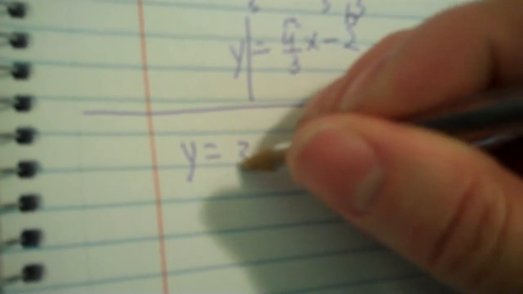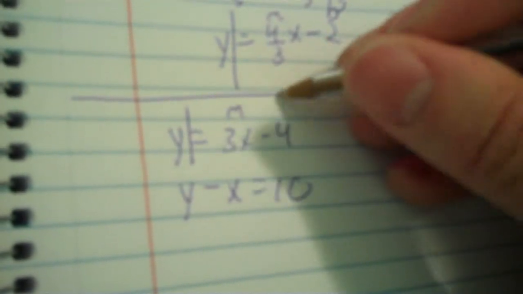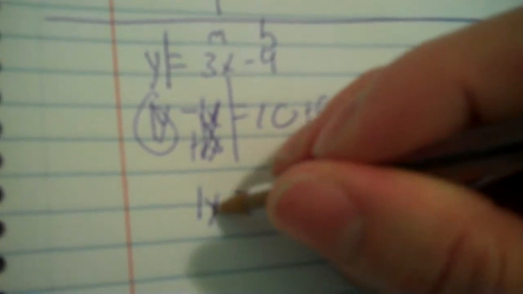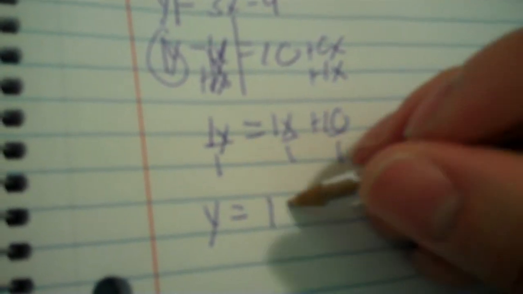Okay, next one we got y equals 3x minus 4, then we have y minus x equals 10. Well, the first one I know what's going on there, okay? In the second, y is by itself, so you've got a positive 1y, so you don't have to switch the signs. Then we're going to add 1x, and make a 0x, so I can add 1x to that. So 1y equals 0 plus 1 is 1x plus 10. You can divide by 1, or you can just take the 1 off, because it's not really going to change anything, but if you like consistency, you can do that. Then m, b.